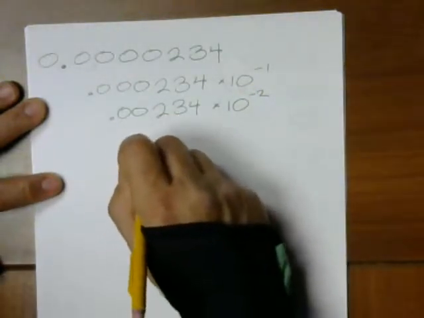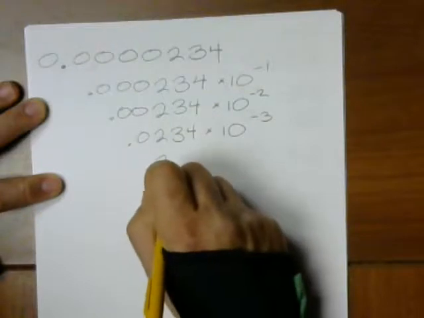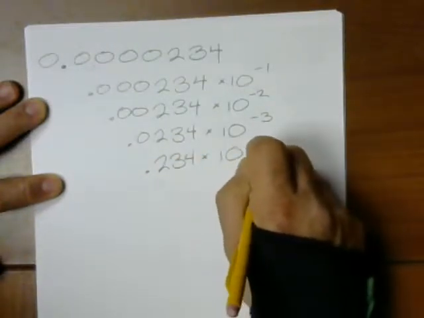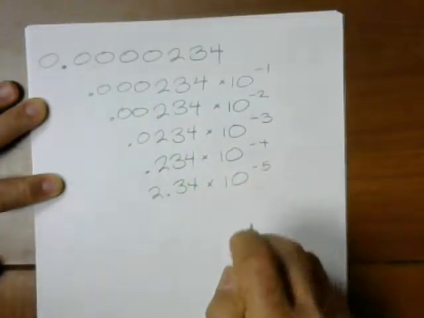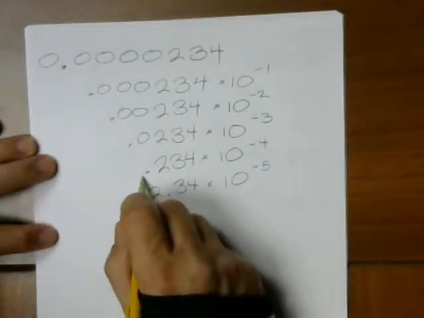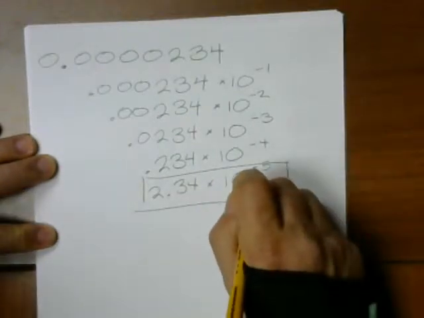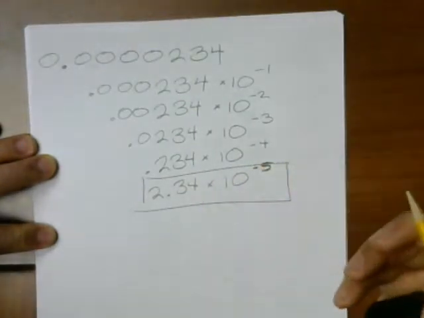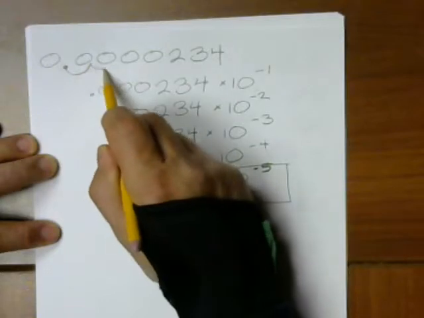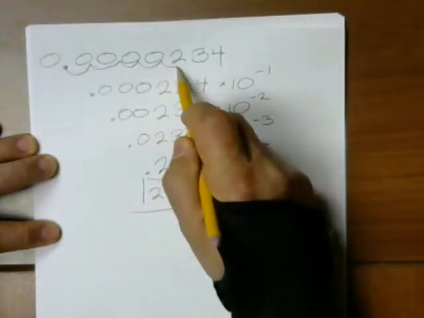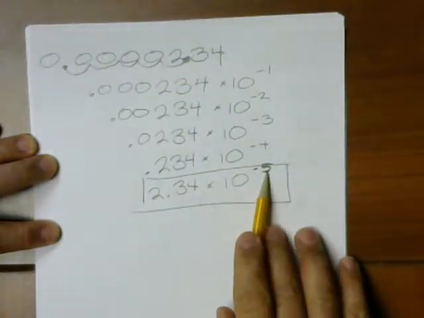I could do it again, 0.0234 times 10 to the minus 3, and this is getting kind of boring, but there is a shortcut, an obvious shortcut. We don't have to write down all of these steps, but by the way, we are done. This is 2.34 times 10 to the negative 5. What we could do is we could just, starting from here, 1, 2, 3, 4, 5. We moved 5 steps to the right, so we multiply by 10 to the negative 5.